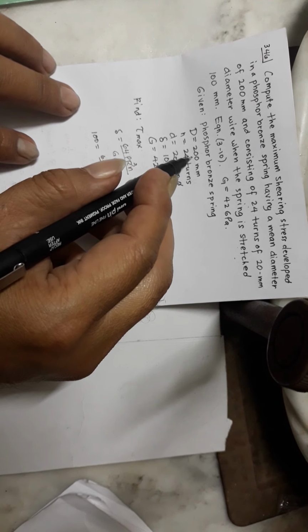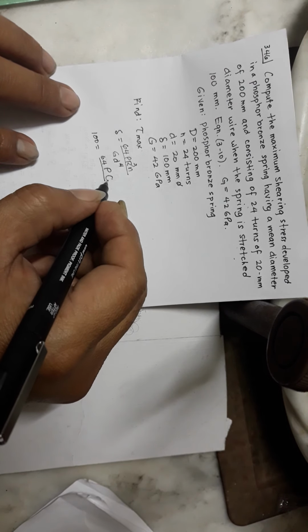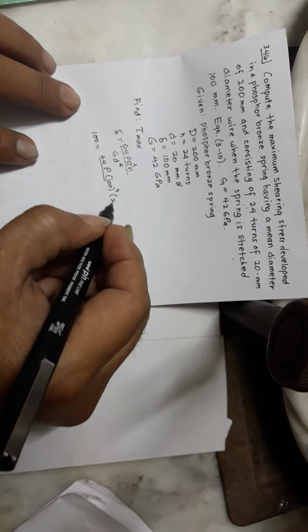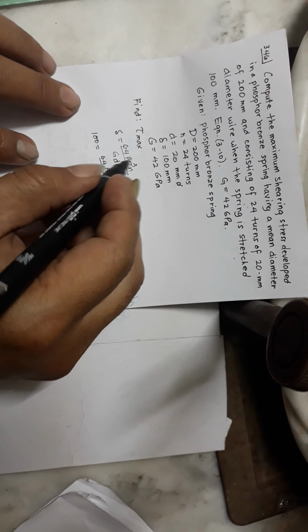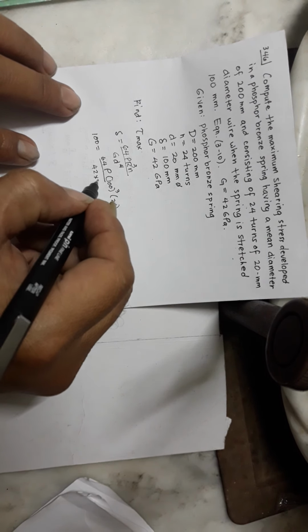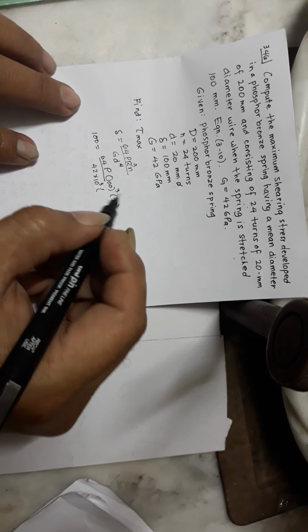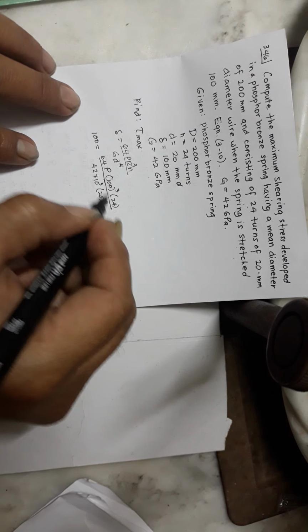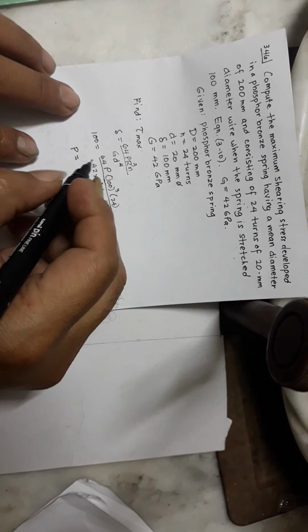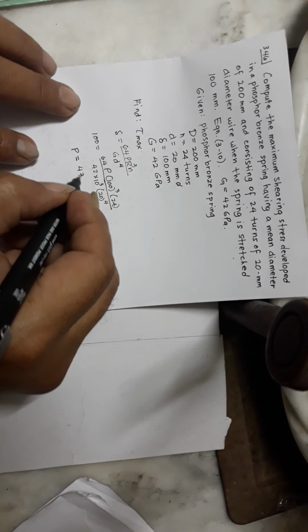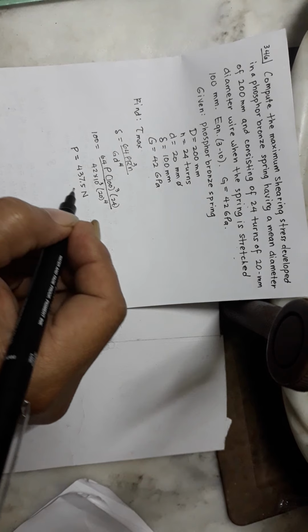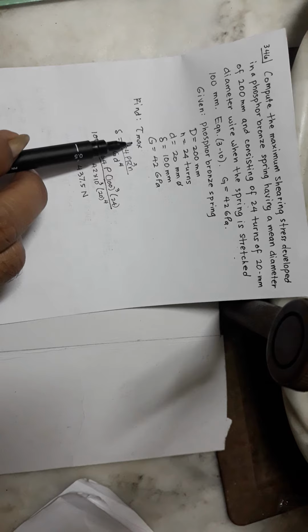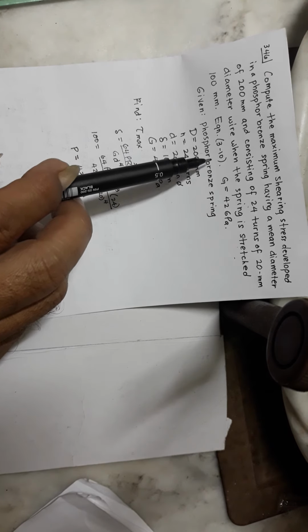R there is half of 200, so that would be 100 cube times N, which is 24, over G, which is 42 times 10 to the 3, times diameter, which is 20 raised to the 4th power. So we can solve for the load in the spring. The answer here is 437.5 newtons. We need to find now the maximum shearing stress, and we are going to use equation 3-10.